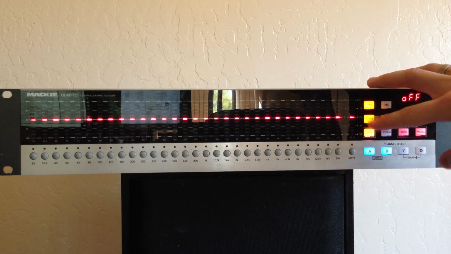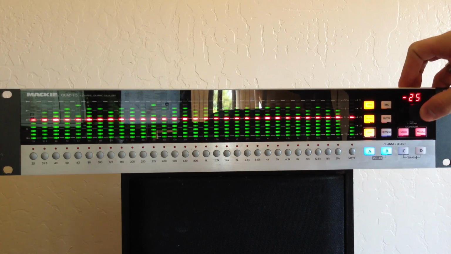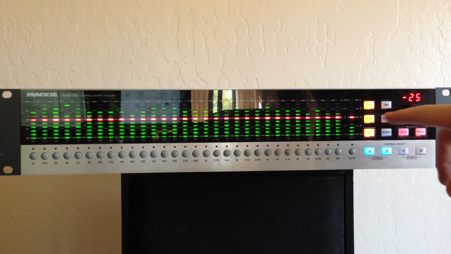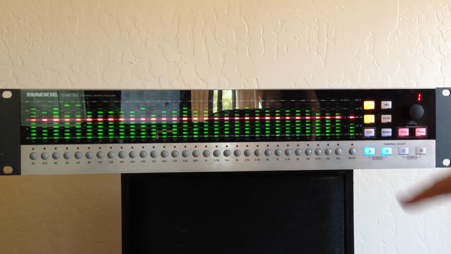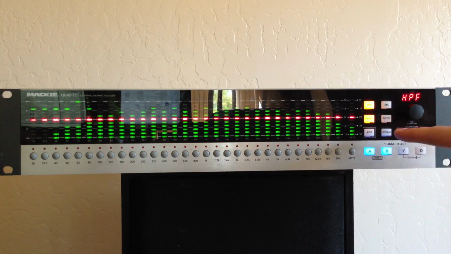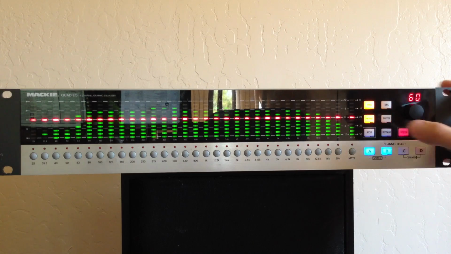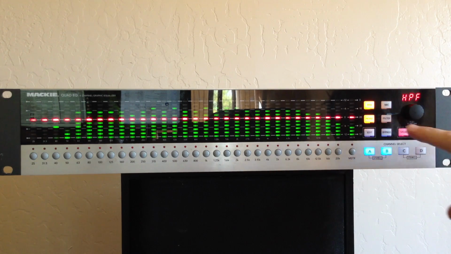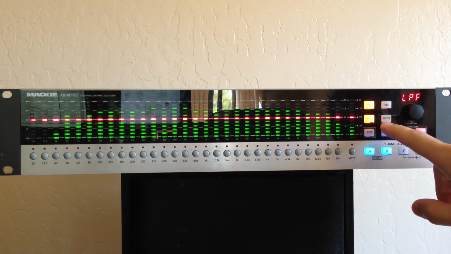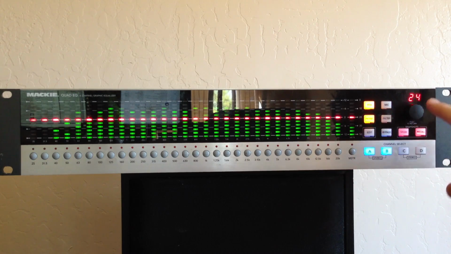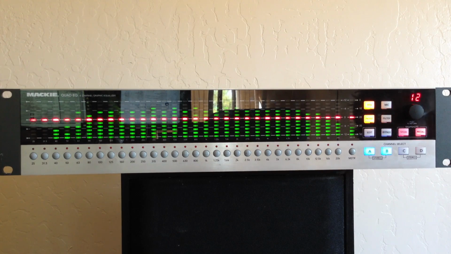So we're going to press edit, noise, and then I'm going to turn this up. And the main thing I'm wanting to show you here is the filter adjustment. So we're going to press edit again. Now I'm going to go ahead and press edit and then filter. So now we are editing the filter. So we can press this to get our different things. So HPS is high pass filter, LPF is low pass filter, HPS is the high pass filter slope, and LPS is the low pass filter slope.